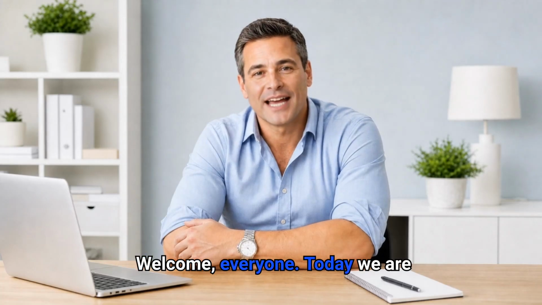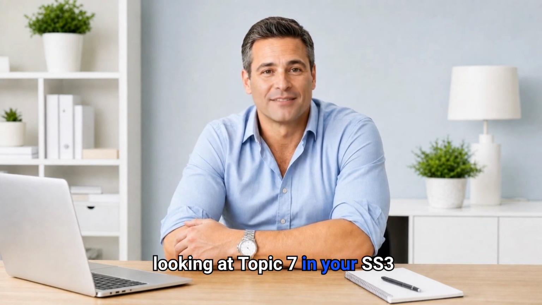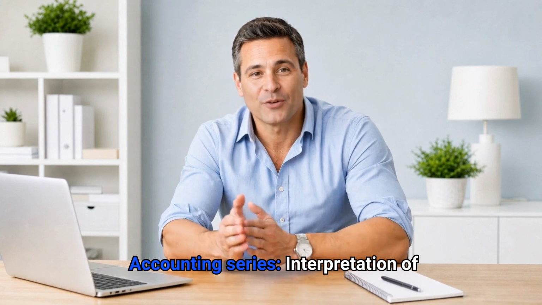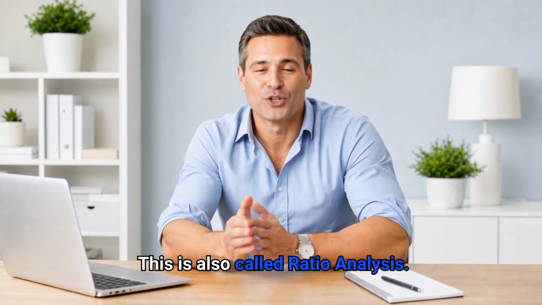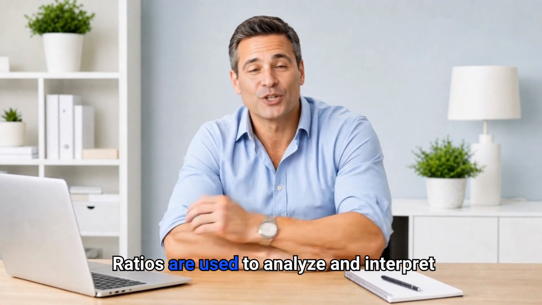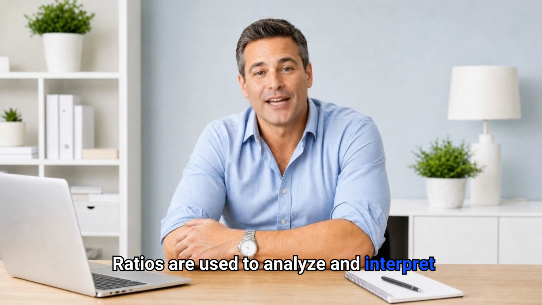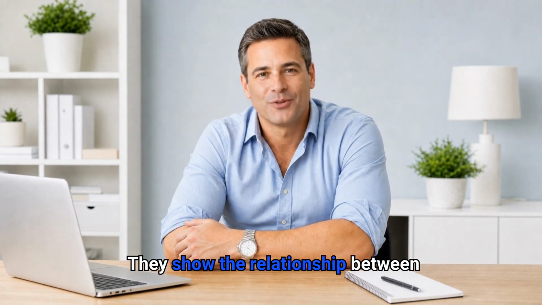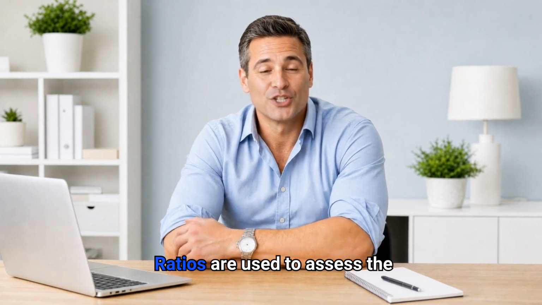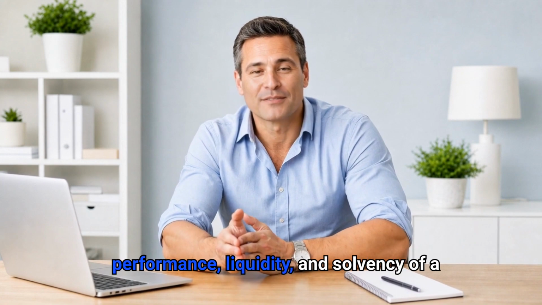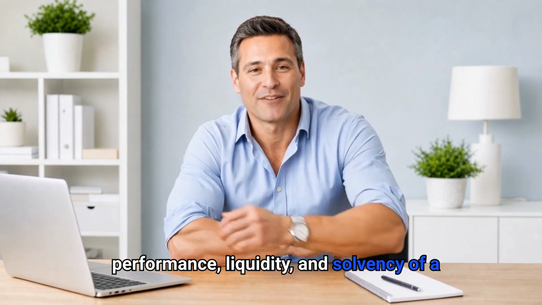Welcome, everyone. Today, we are looking at Topic 7 in your SS3 accounting series, Interpretation of Accounts. This is also called ratio analysis. Ratios are used to analyze and interpret financial statements. They show the relationship between different figures in the financial statements. Ratios are used to assess the performance, liquidity, and solvency of a business.